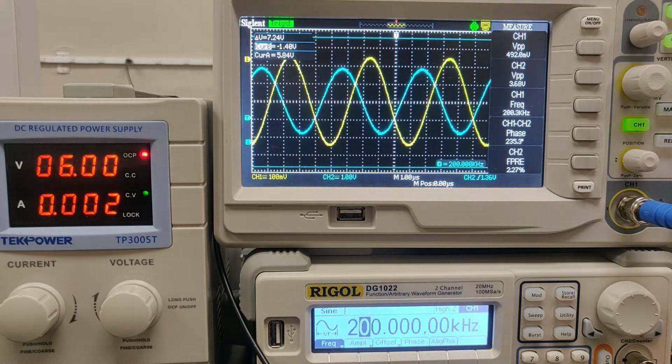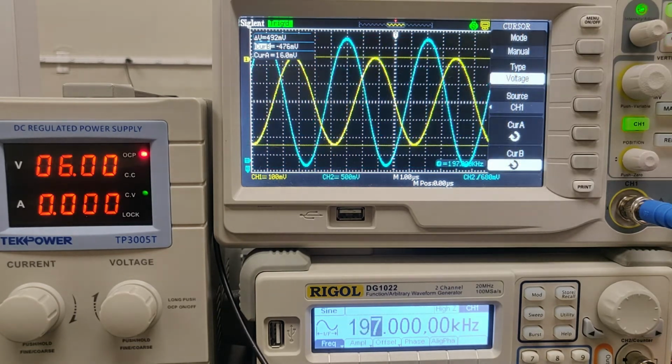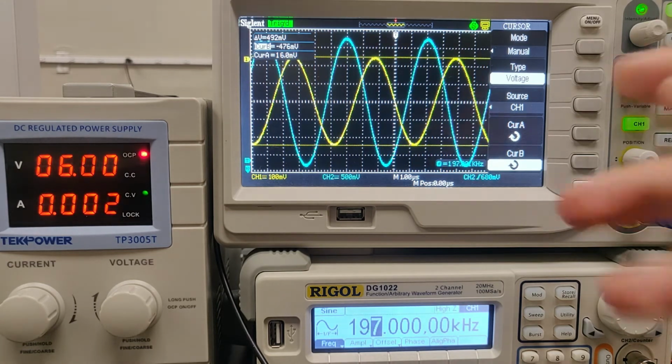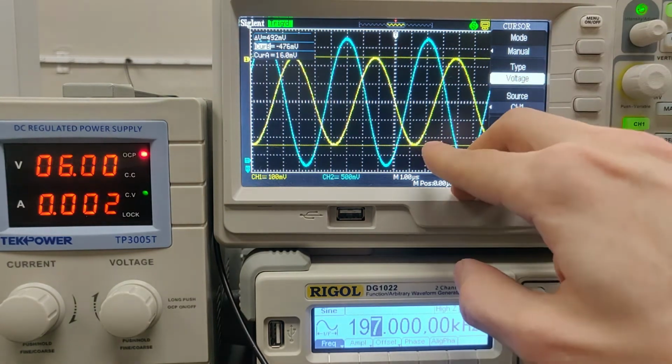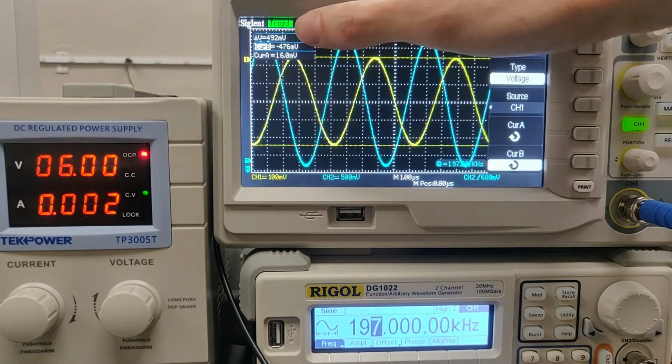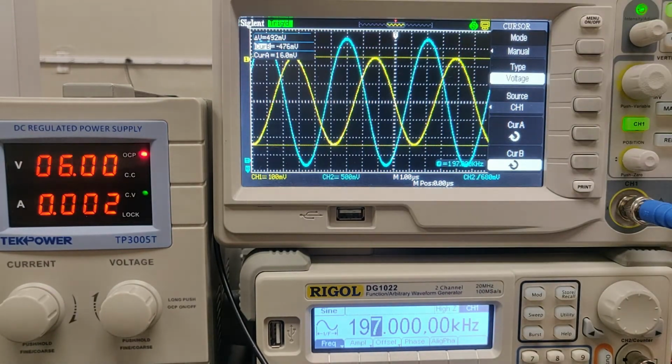So let me pause real quick, and I'll find it, and I'll be right back. All right. So after fiddling with the numbers a little bit, I think I found our cutoff frequency to be 197 kilohertz. So our input voltage now, going by the cursors, is 492 millivolts, or 0.492 volts.